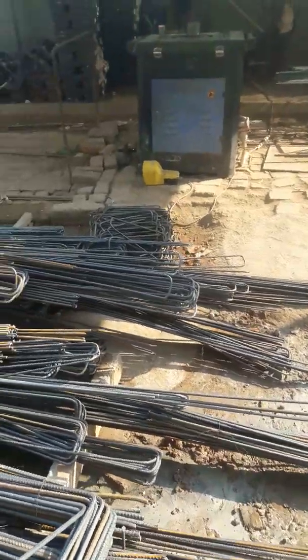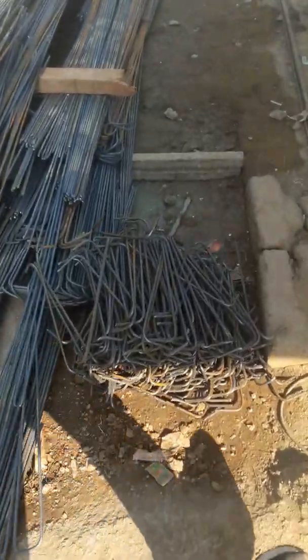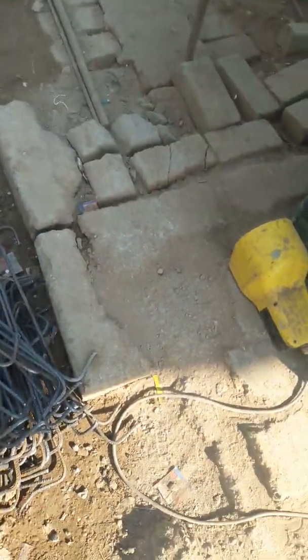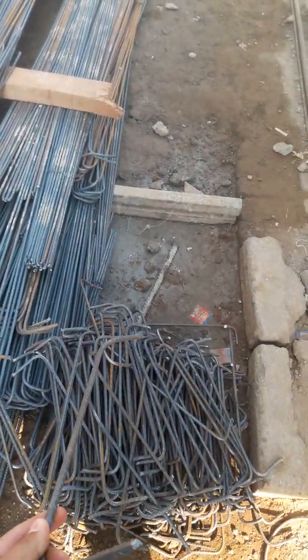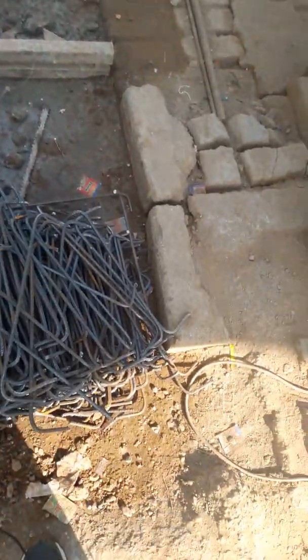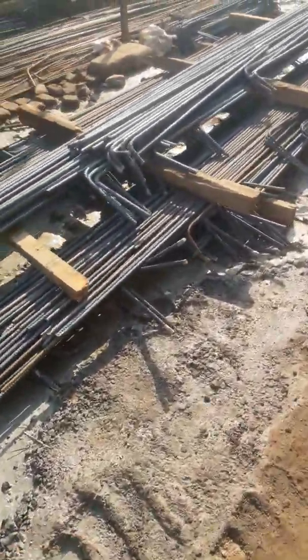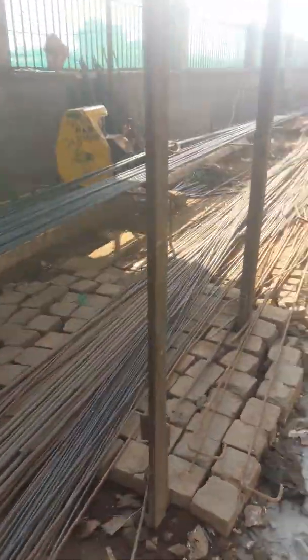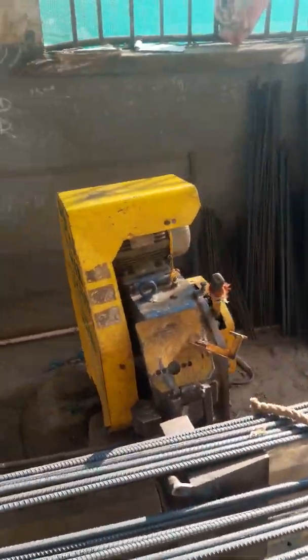You can see bar bending is going on here. This is a place where bar bending happens, and you can see these are the stirrups which are used, various stirrups for beams and columns. At this point we can't see other kinds of stirrups, but there are various points where we have reinforcement cutting going on. I'll show you the reinforcement cutting machine, which is used to cut the reinforcement.